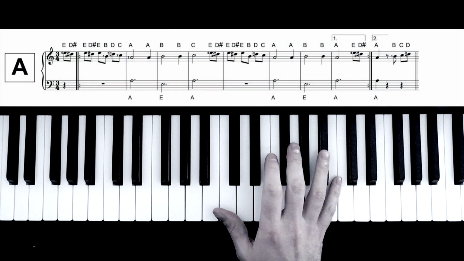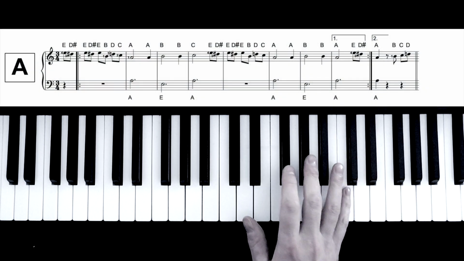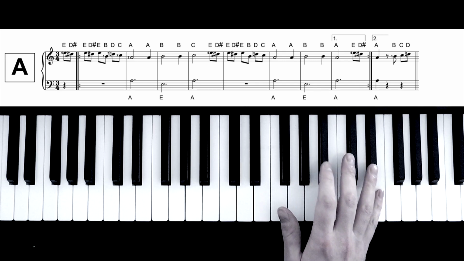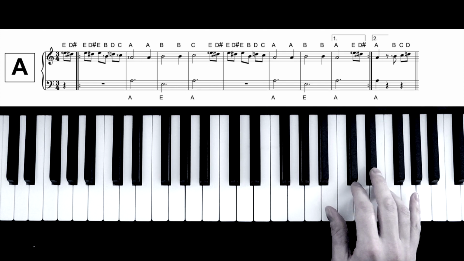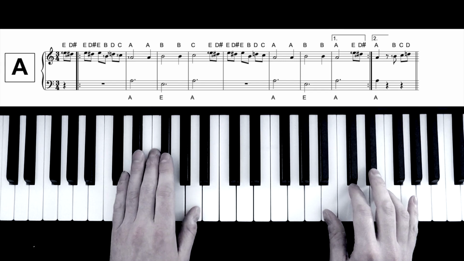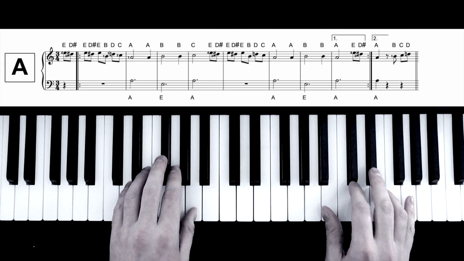It starts quite high up, so here's middle C, here's a C octave above that, and you're going to start 2 notes higher there on this E, and you're going to begin with your 4th finger. So here we go, and the left hand is just going to play A, E and A.